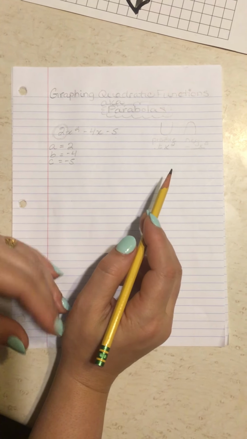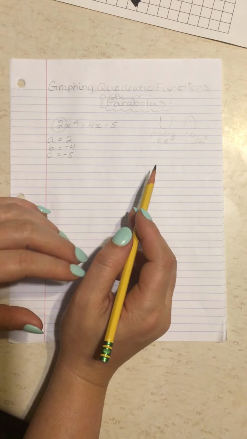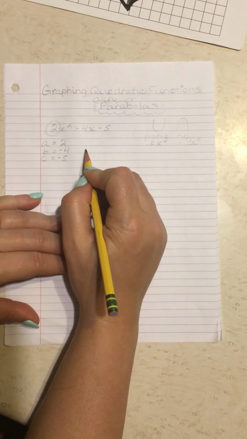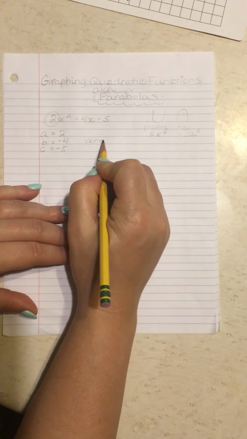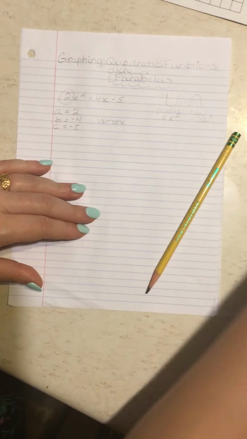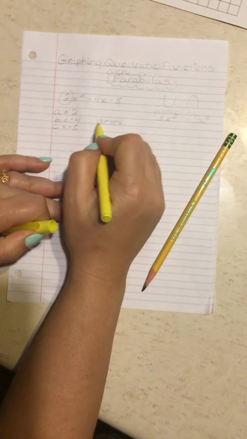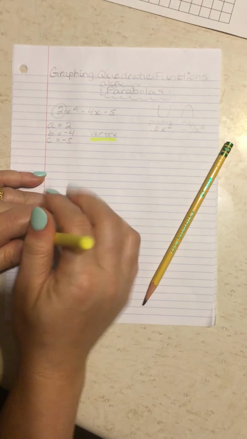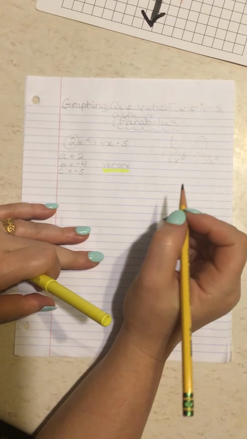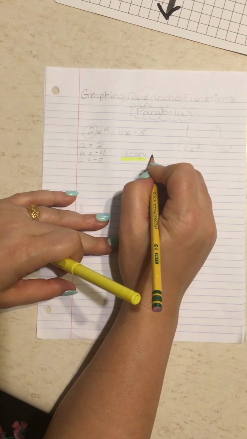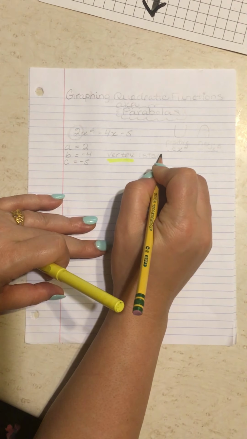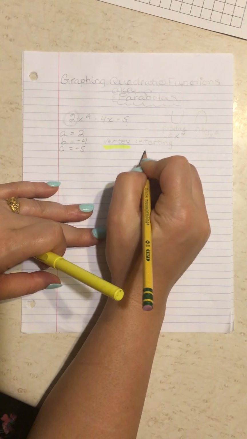We need to know first that every parabola has a vertex. That means a starting point. I'm going to highlight that word. We have a vertex, which means we're going to look at where the graph is starting. So our starting point is our vertex.